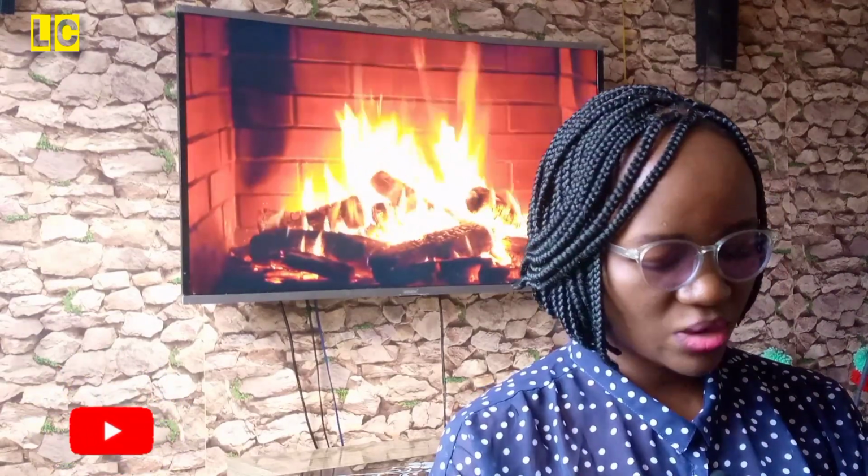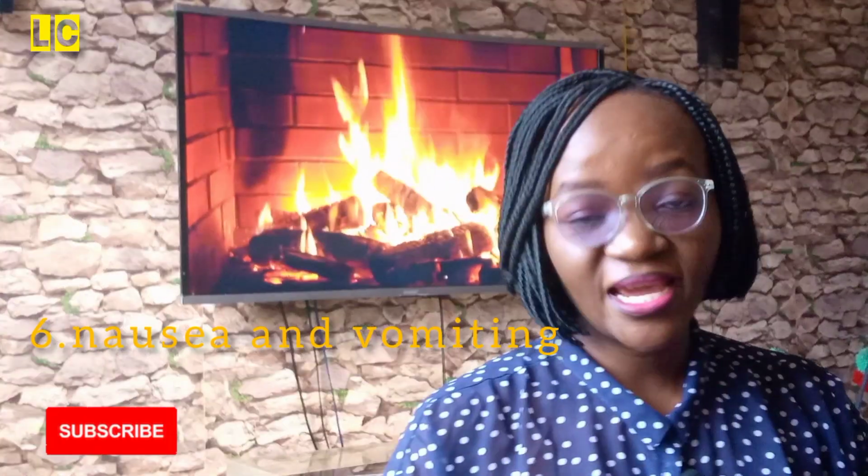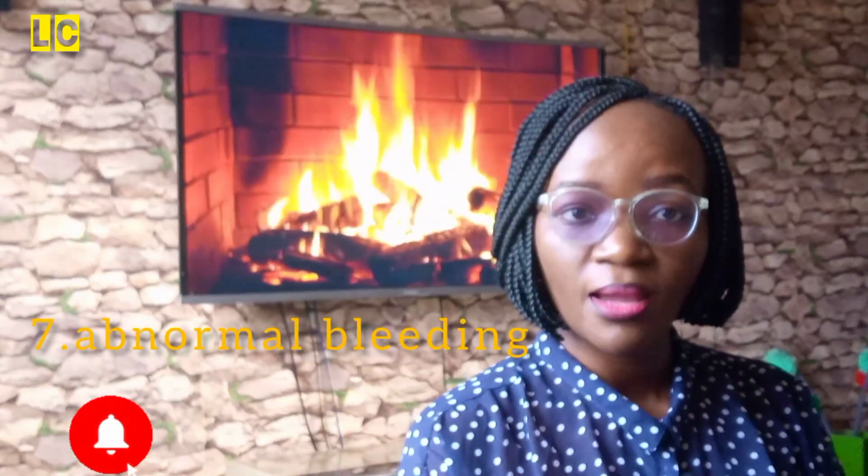Another sign and symptom you're supposed to watch out for is fever. Most patients with PID normally have a very high fever, going up to 38 or even 39. Some patients do have vaginal discharge, and this can be mucoid, mostly mucoid and purulent. By purulent, I mean it has pus, and sometimes it has a very bad smell, so you have to watch out for that. Another symptom that is normally not so common is nausea and vomiting. And another sign you need to watch out for is abnormal bleeding.